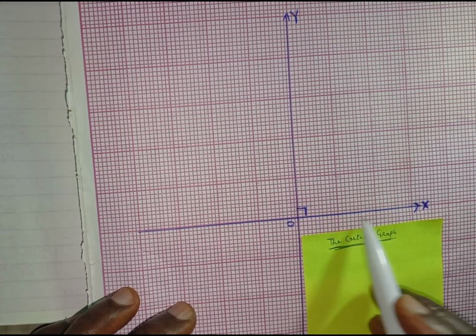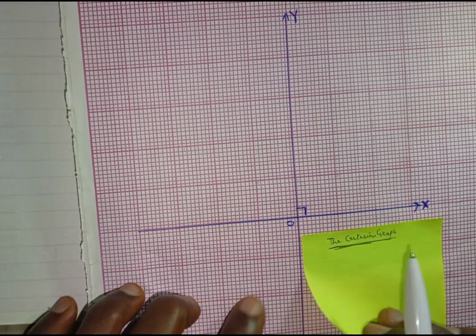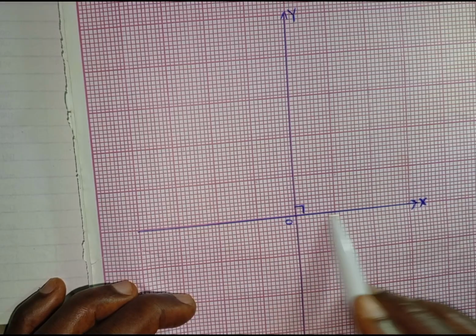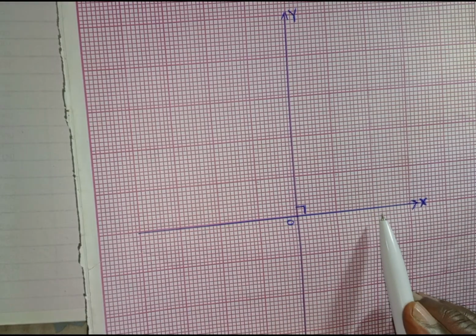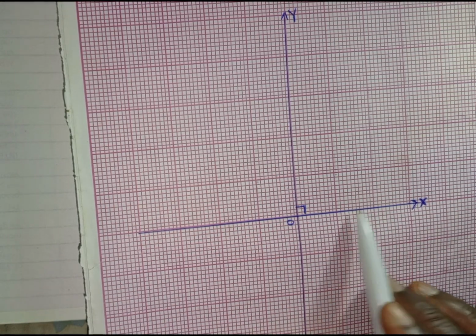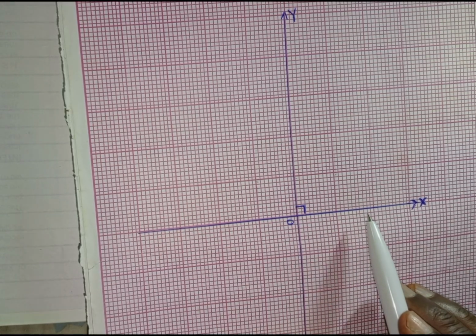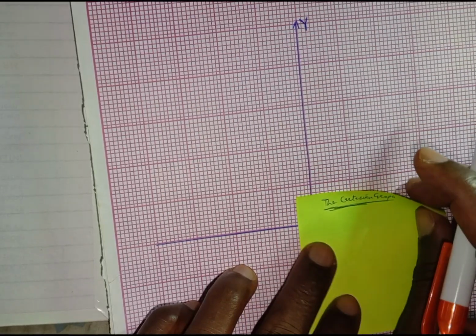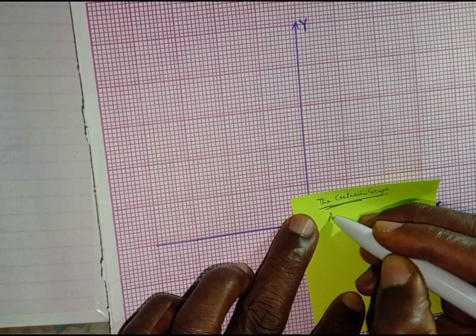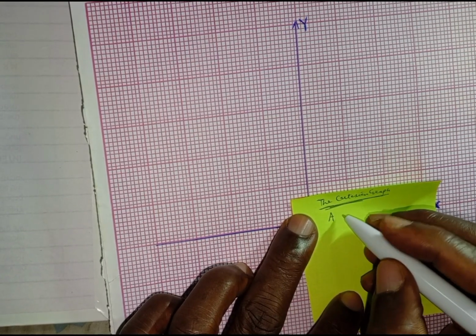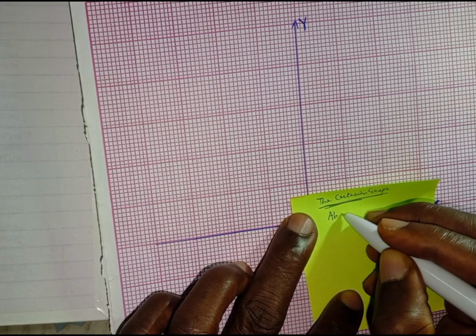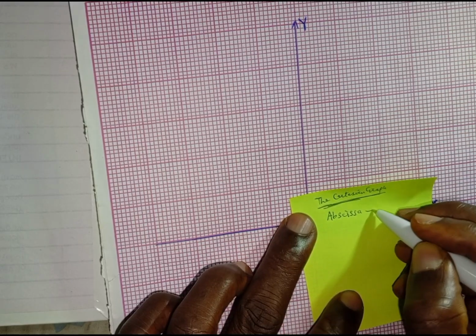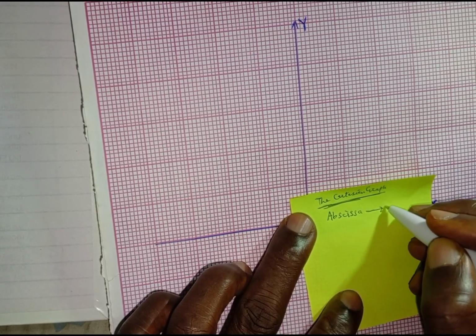Now, on the x-axis, he called it the abscissa. The x-axis he called the abscissa. Abscissa, which is the x-axis.